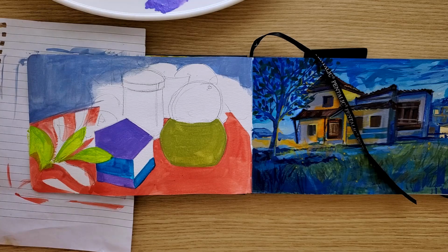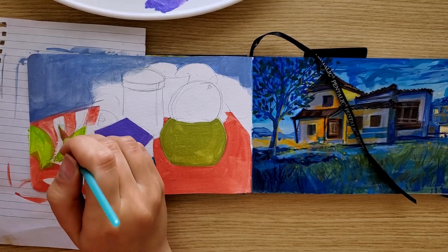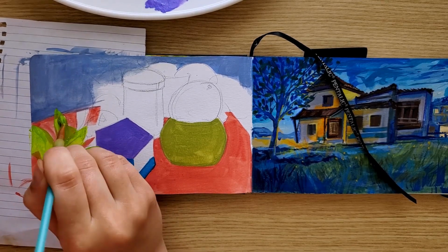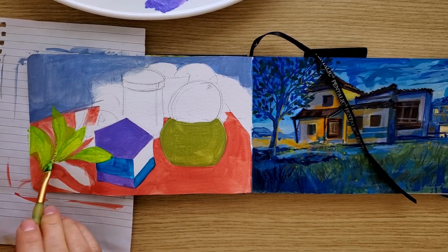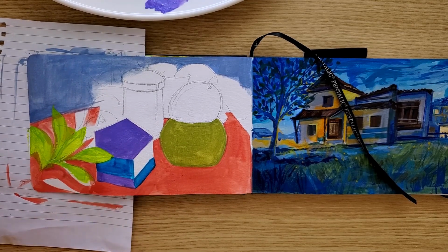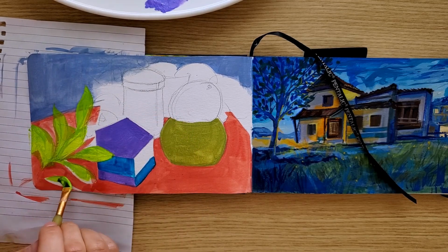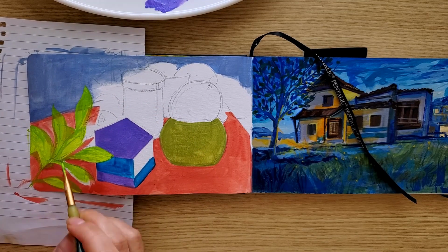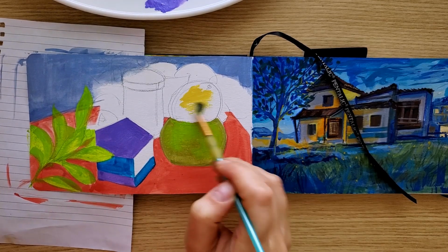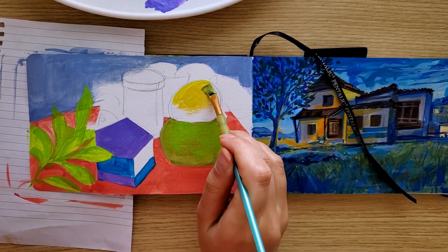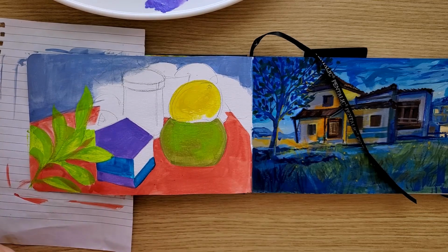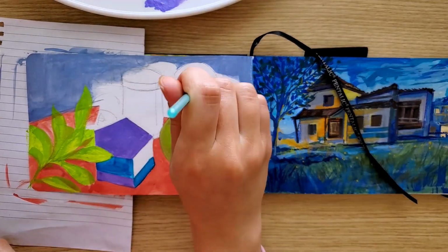Recently, my favorite color combination was red and green. I'll try to use both those colors, but of course I will add blue and purple for some nice contrast. Gouache is the best medium for this idea, especially jelly gouache, because it has very bright colors. I use Mia gouache.